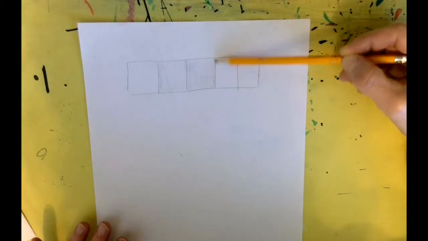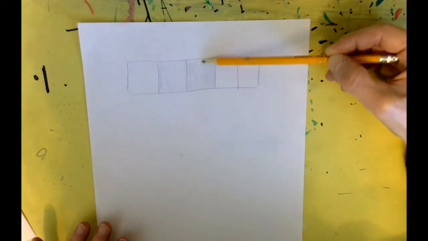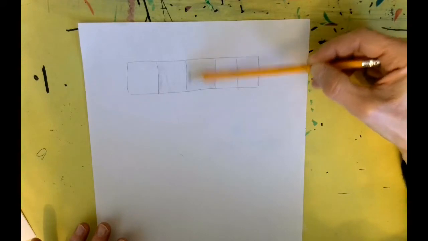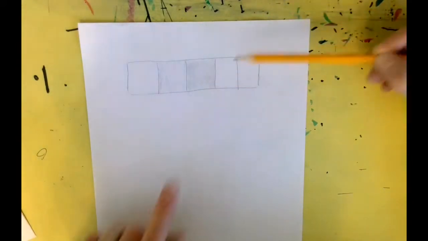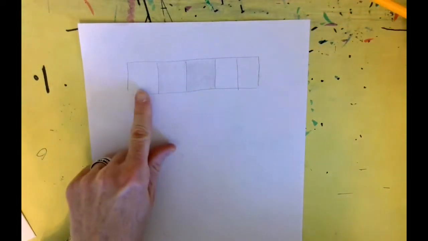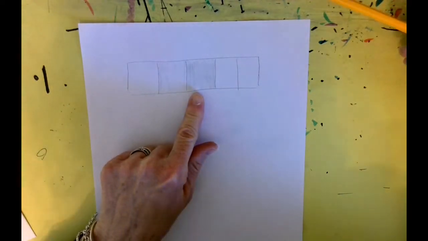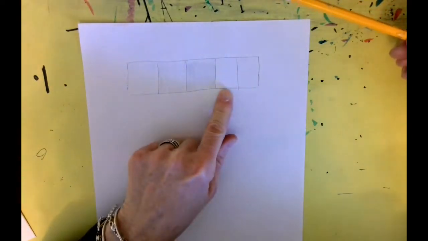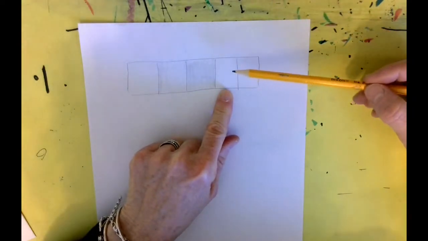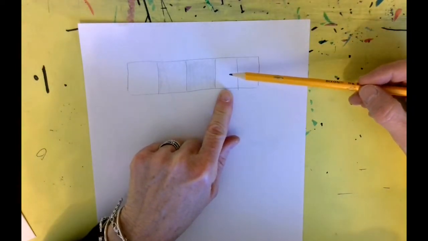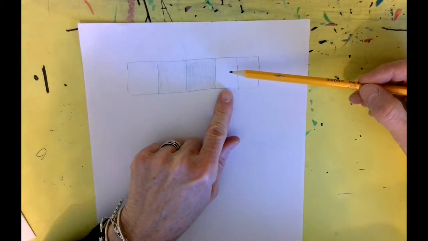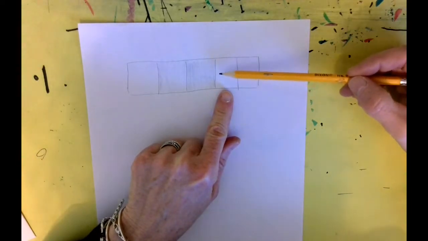Okay, so now I've made 2 passes, and you can tell that this third square is a little bit darker. So I have white, light gray, and this one's just a little bit darker. So for the fourth box, I'm going to apply just enough pressure to get a darker value. I'm not going to press too hard. If it looks the same, then I'm just going to go over it and make another layer.